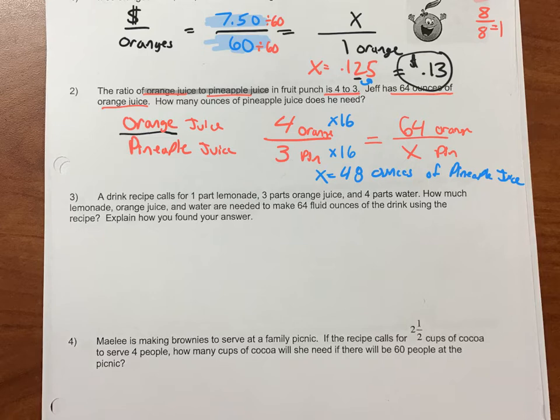Okay, so this is still a ratio. So we have 1 part lemonade, 3 parts orange juice, and 4 parts water.